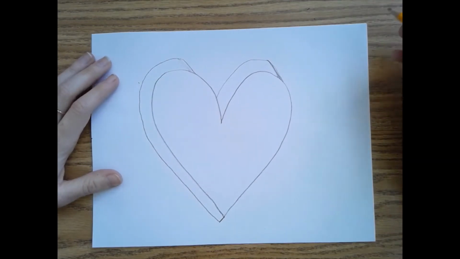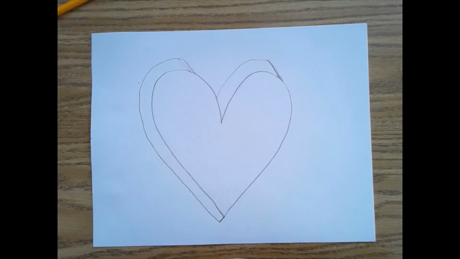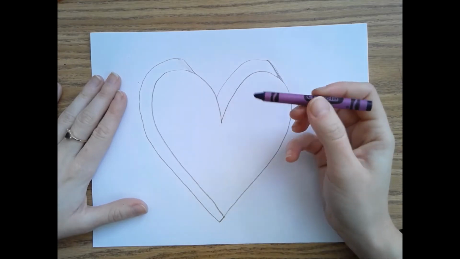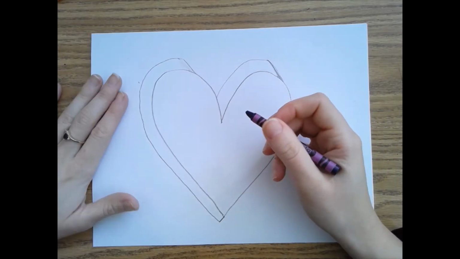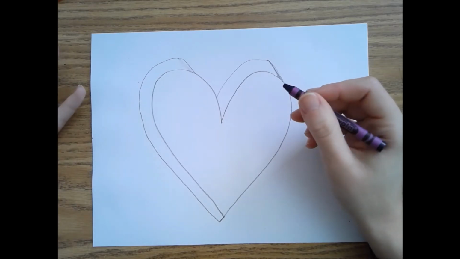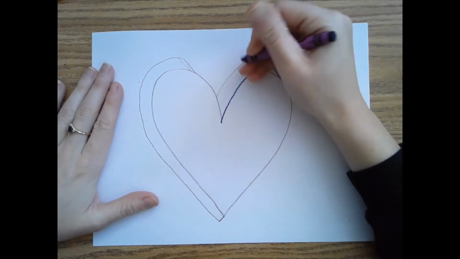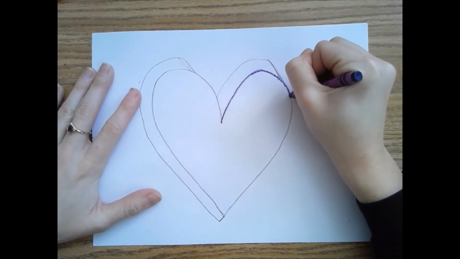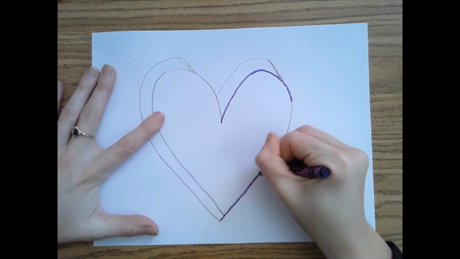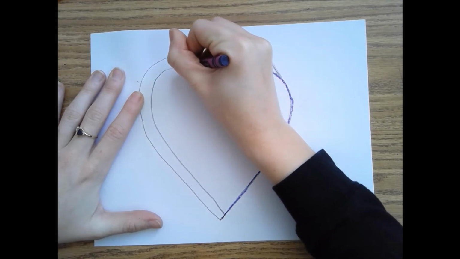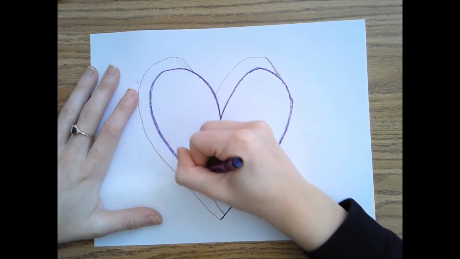Okay, so now that we have that part done, I want you to decide on a color you would like to use. I'm going to be using a purple. And the first thing I'm going to do is I'm going to trace all of my lines. Now, do you notice I'm using a crayon? To get that three-dimensional look, we cannot use markers. We're going to need to use something that will be able to make light and dark. So a crayon or a colored pencil works great for this. So I'm going to first trace all of my lines, the inside part of my heart and the outside, with my crayon.